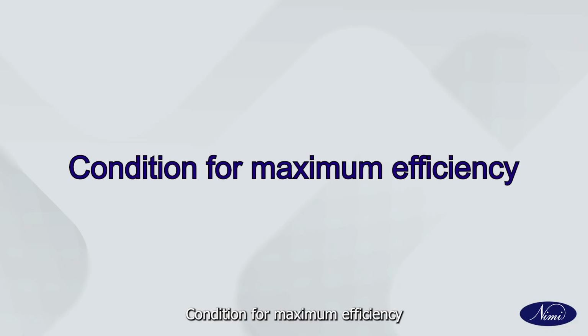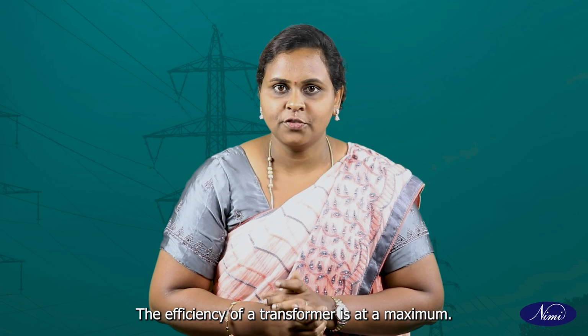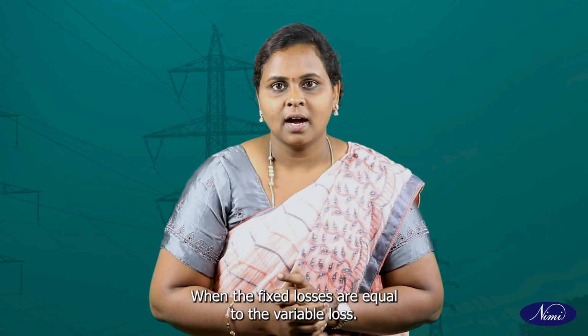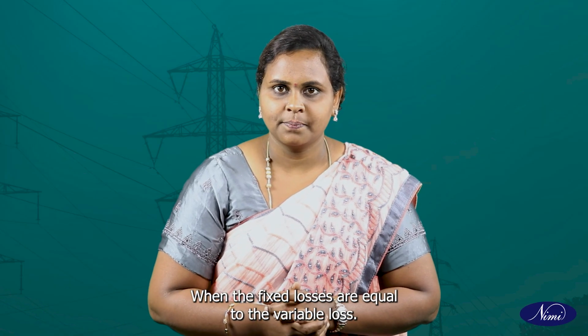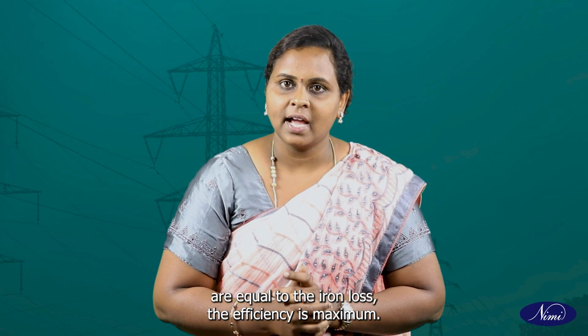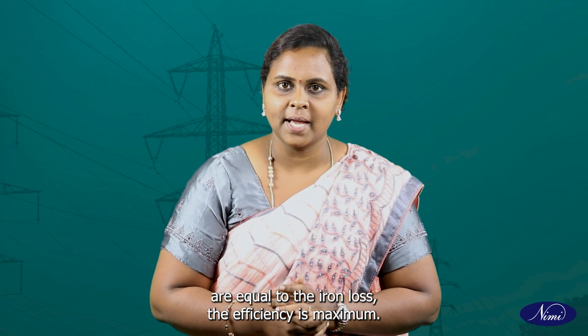Condition for maximum efficiency. The efficiency of a transformer is at a maximum when the fixed losses are equal to the variable loss. In other words, when the copper loss is equal to the iron loss, the efficiency is maximum.